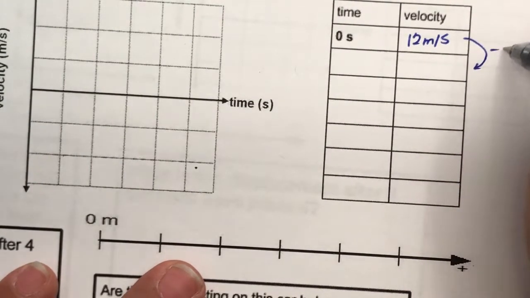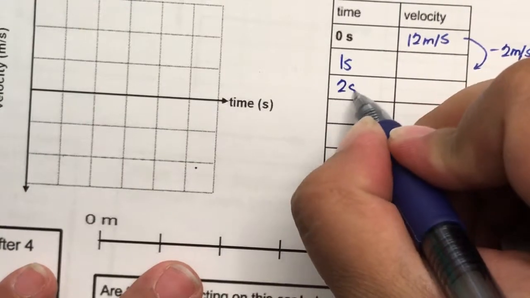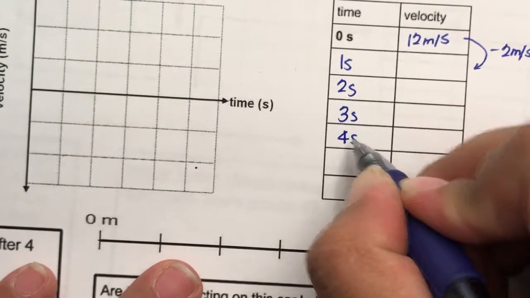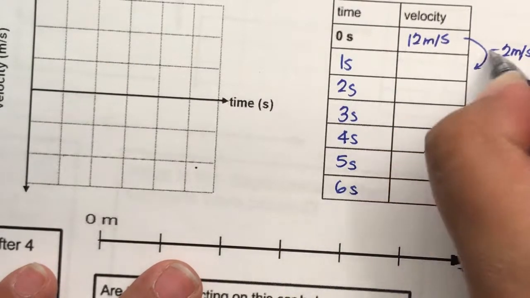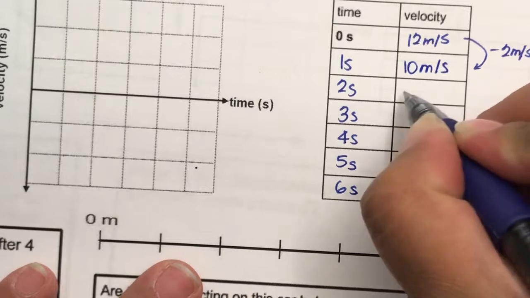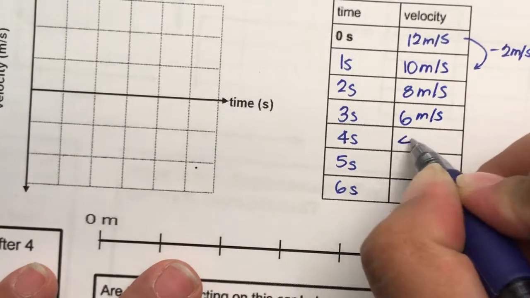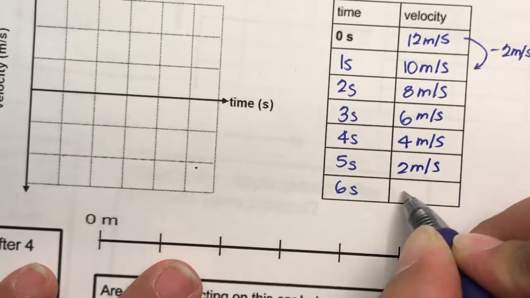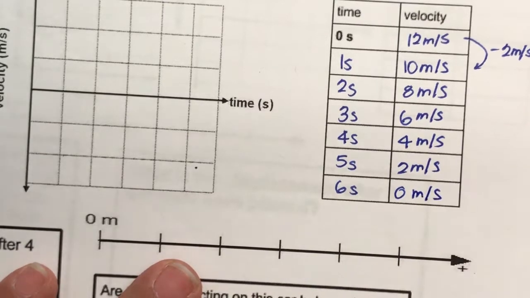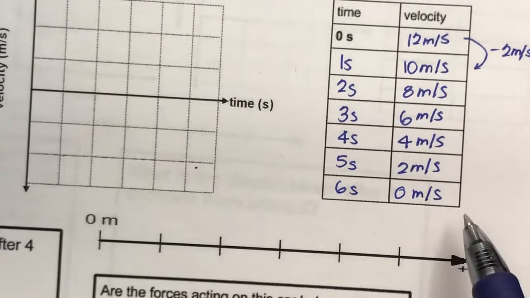They give us our initial velocity of 12 meters per second, and it's going to be -2 meters per second for every second. So that means for every second, we're going to lose 2 meters per second. So 12 minus 2 is going to be 10. And we just keep losing 2 meters per second every second. And so lastly, at 6 seconds, we are left with the object at rest, or it's not moving.